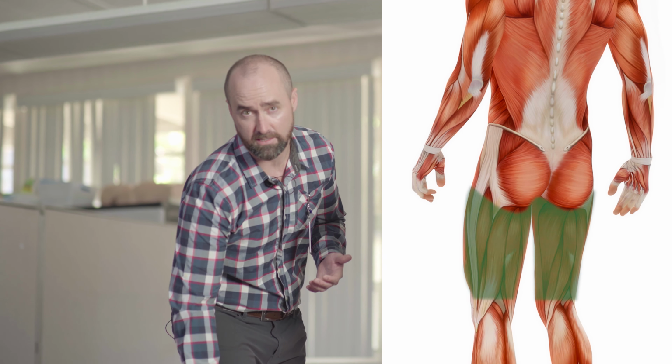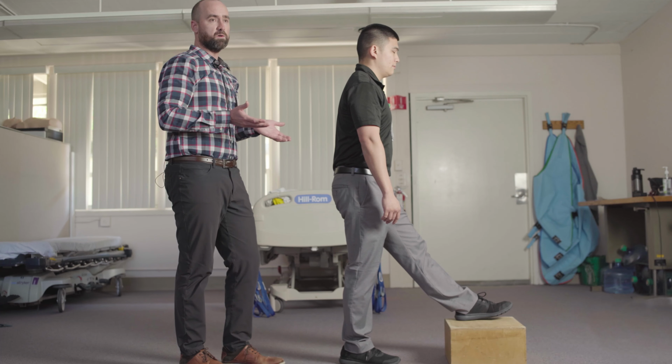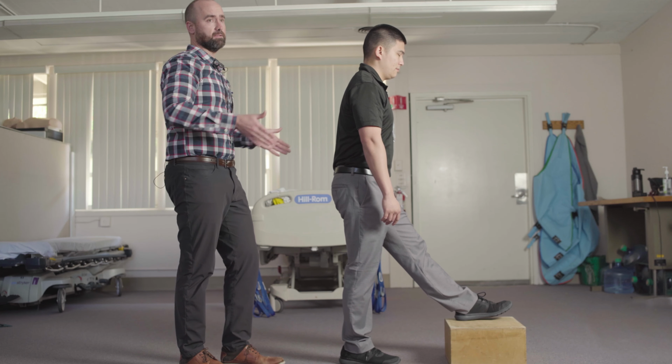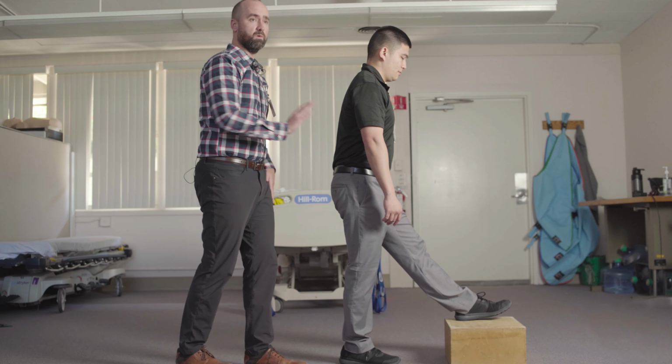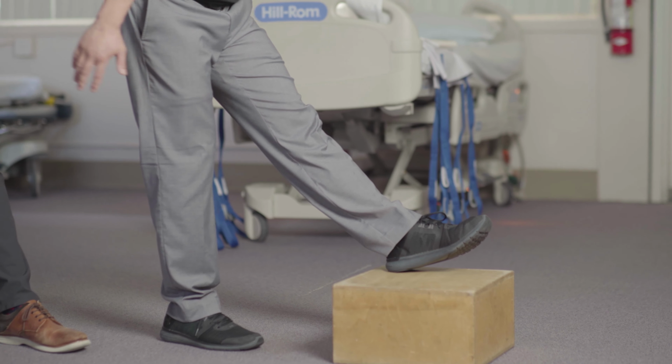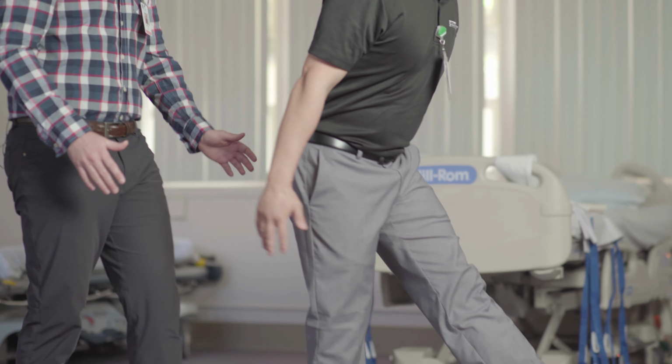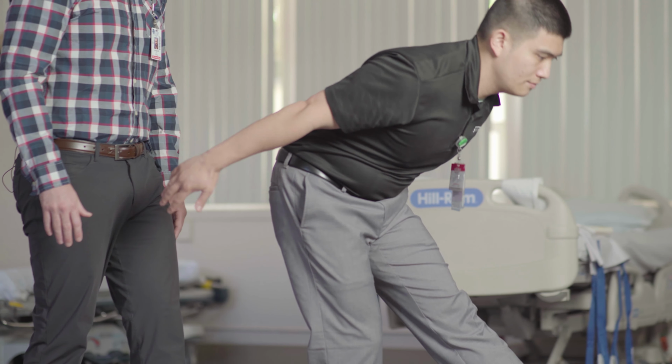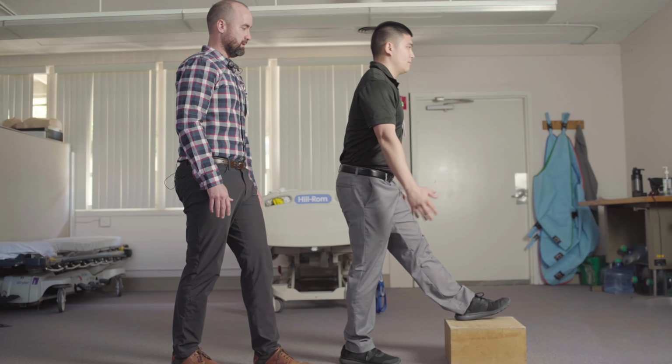Good. The next stretch that we're going to show you is what's called a three-dimensional or triplanar hamstring stretch. The hamstrings are a group of muscles that come from the pelvis all the way down and attach into either side of the back of the knee. The first motion that we're going to do, again, is working on that sagittal plane. So Mark's going to go with his foot up on a box. He's going to take his arms and swing them behind him as far as he can go to what's comfortable. Good. We're going to perform 10 repetitions of this.